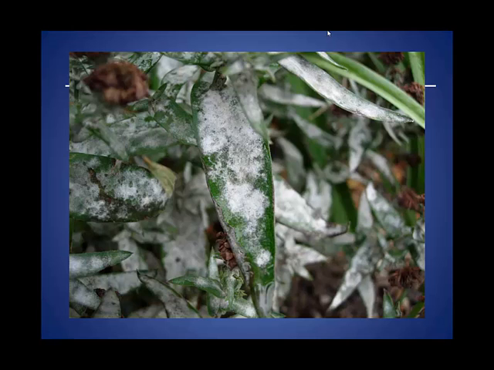What's this one? Yeah, powdery mildew. And can anybody tell what plant that is on at that point? It's not much of the plant. It's on phlox, which commonly does get powdery mildew if it's not a resistant variety.